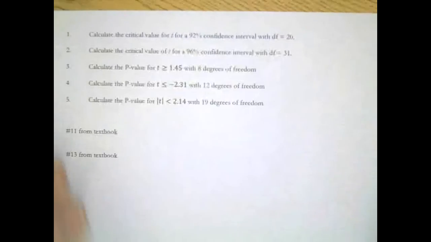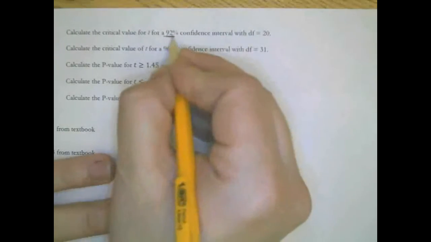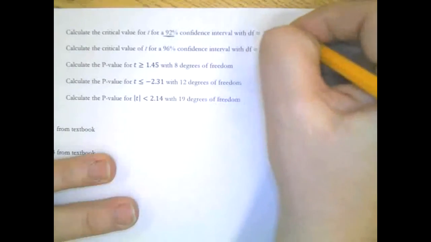Okay, so all we're going to do now is just do some problems where we're going to plug them in. For number one, I might try and squeeze this on here. If you have space, you can; otherwise, you can put it down below. But I want a 92% confidence, which we kind of already figured out. So it's the inverse t.